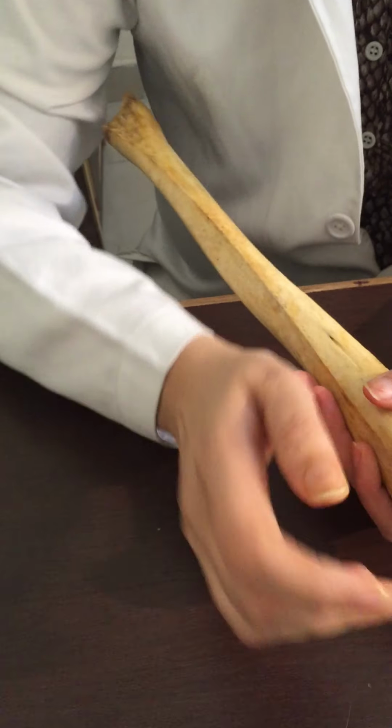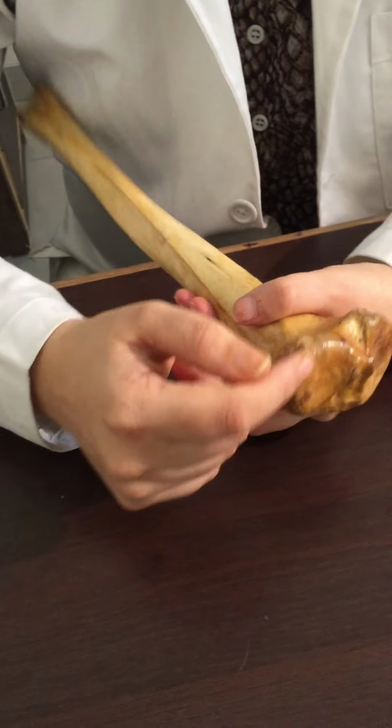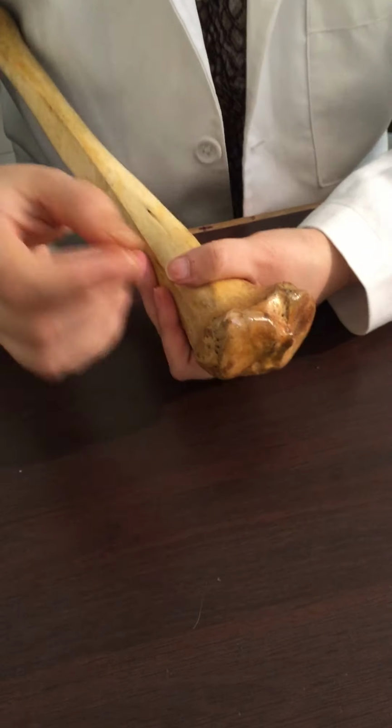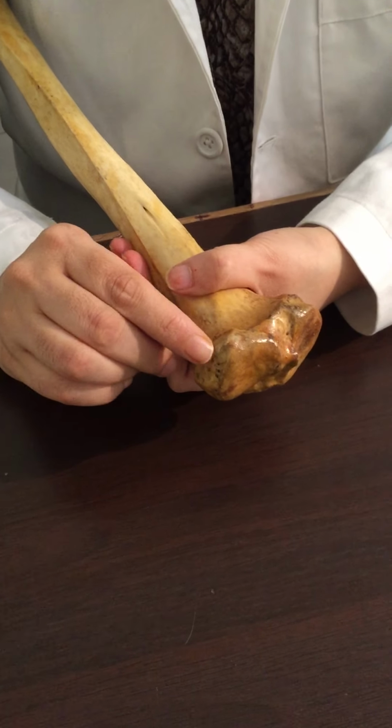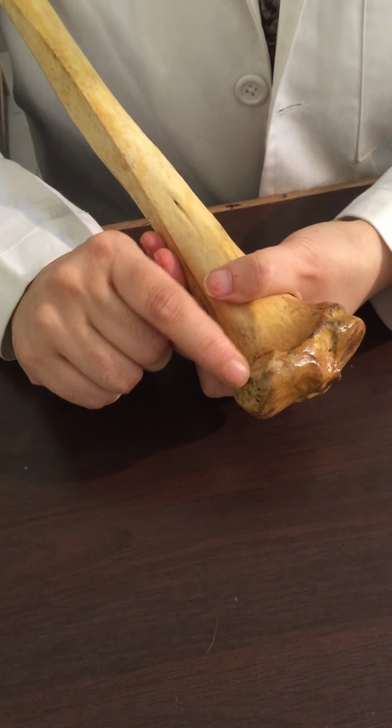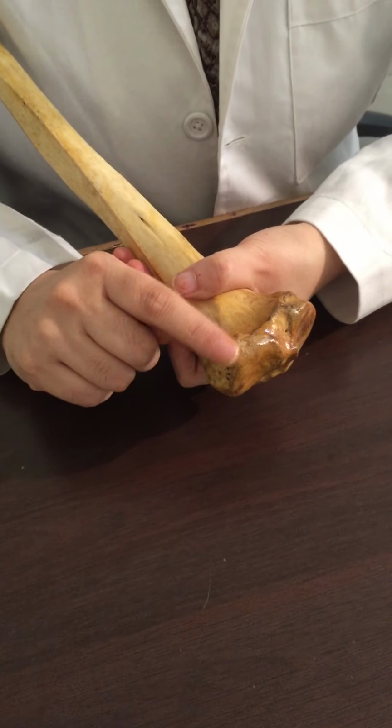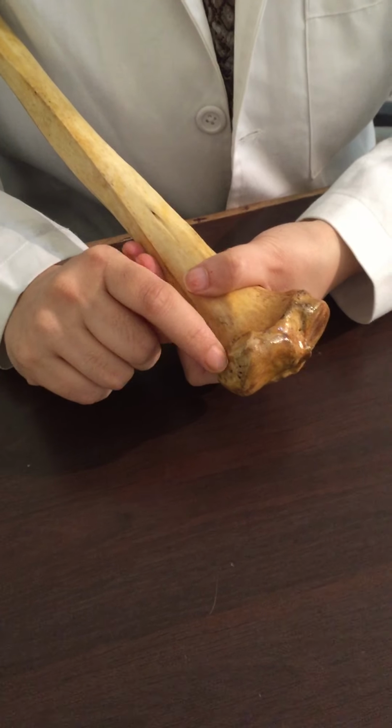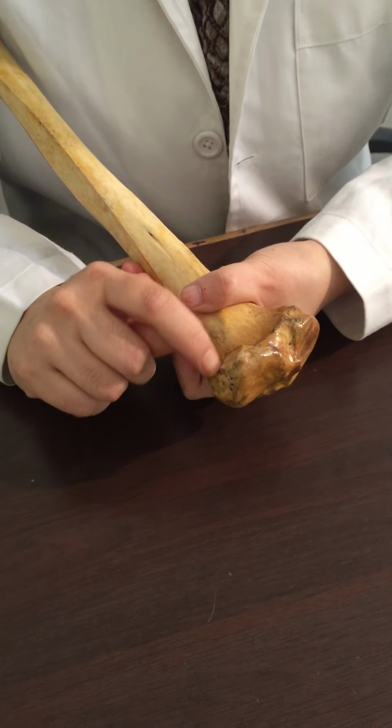Similarly, on the lateral condyle we have the lateral meniscus, and the capsule of the tibiofibular joint is attached here onto the margins of this fibular facet, right?